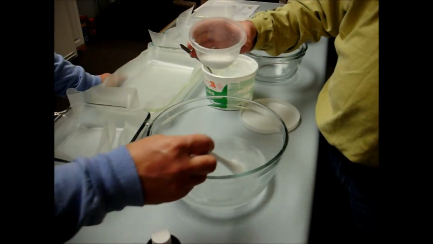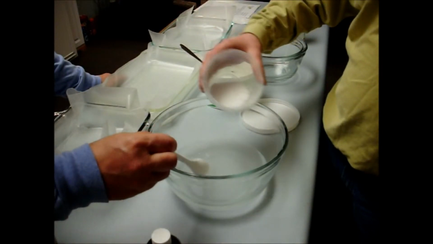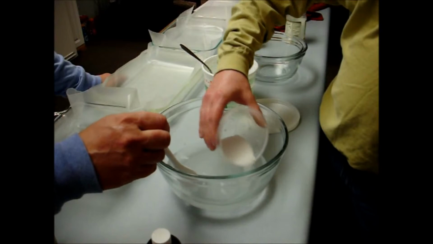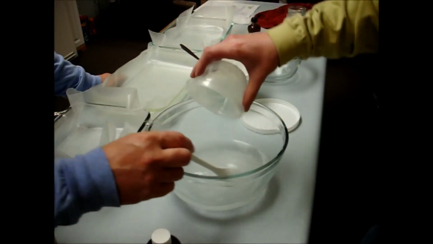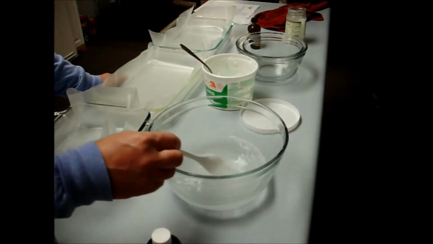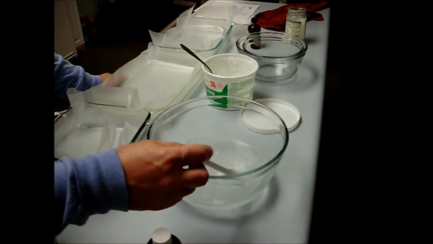Got some on the bottom of your spoon there. There you go. Okay, pretty much add the rest of it in, and then this is going to go directly over here. Rinse it down the sink really well. That'll help clean the drains too.